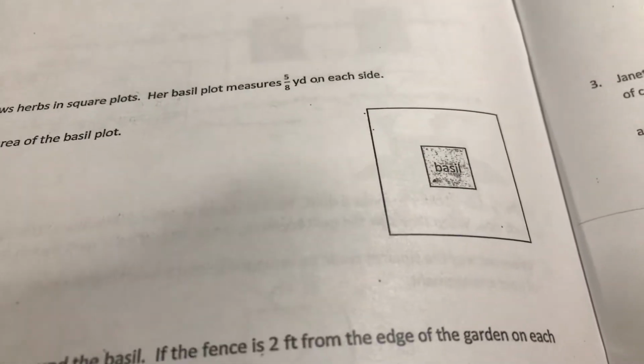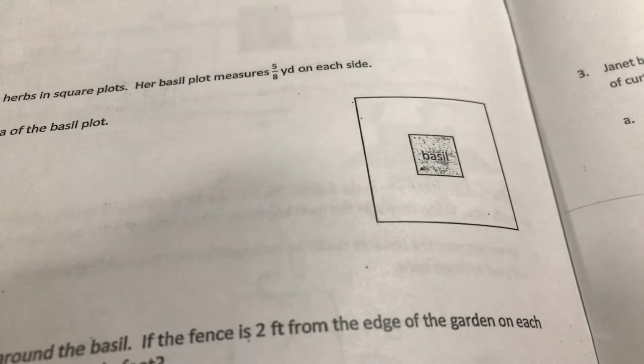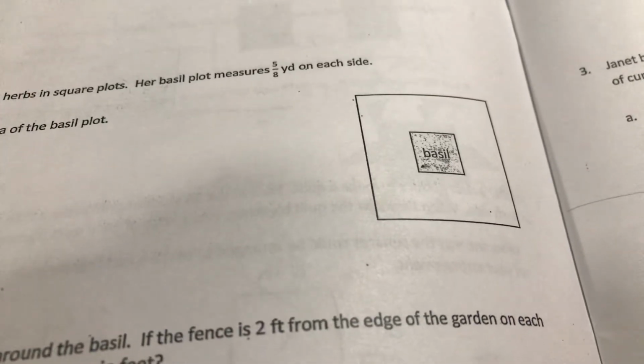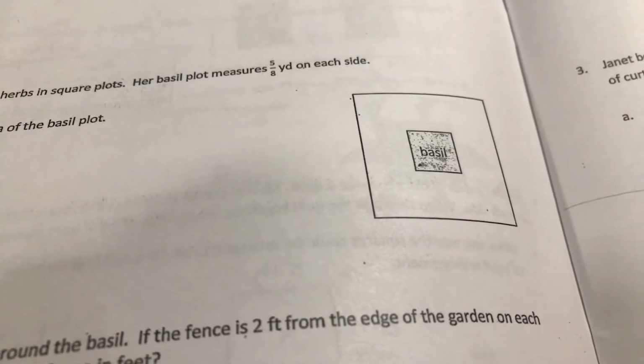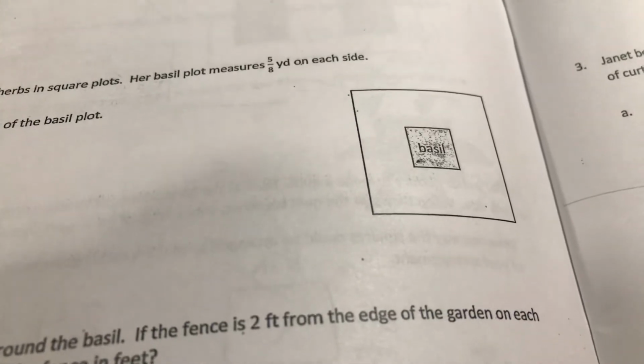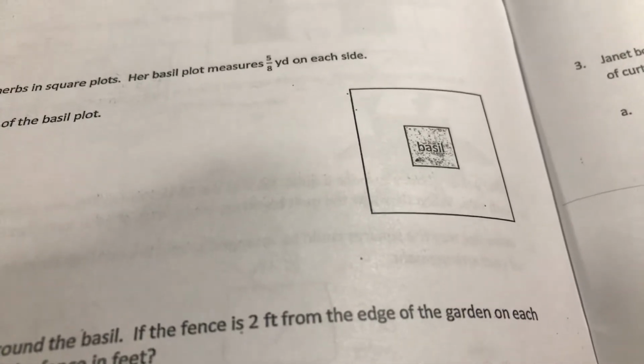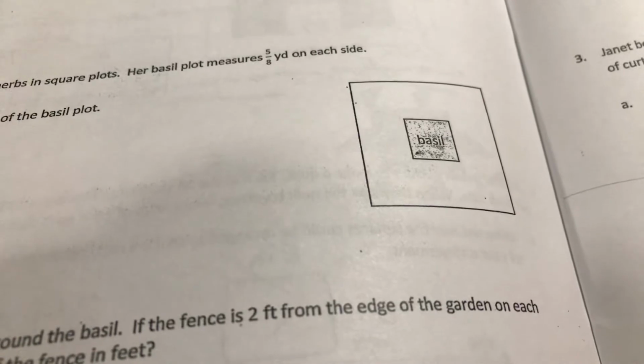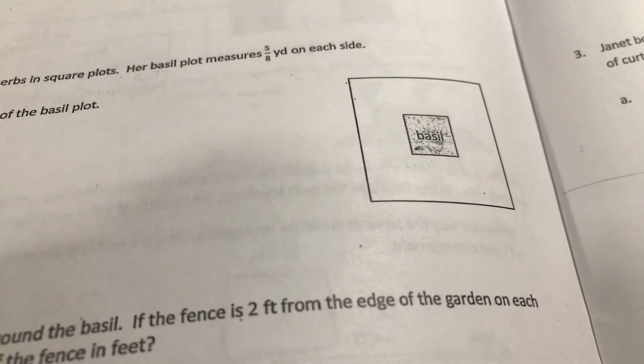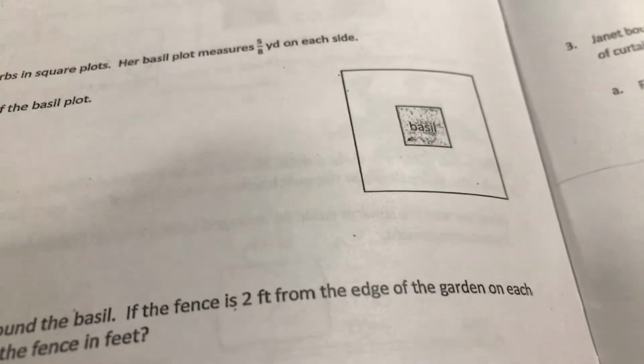And it is the same objective as what we did on Monday. The objective is: I can solve real-world problems involving area of figures with fractional side lengths using visual models and/or equations. Today's lesson is a little bit more challenging than what Monday's was.